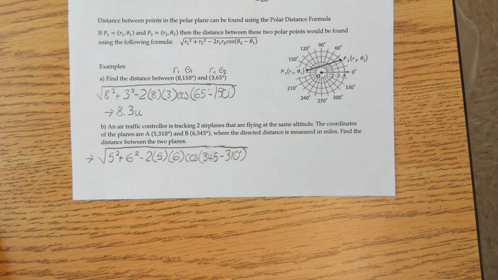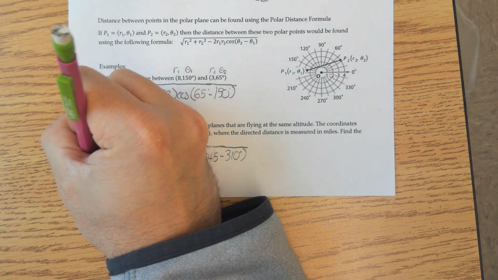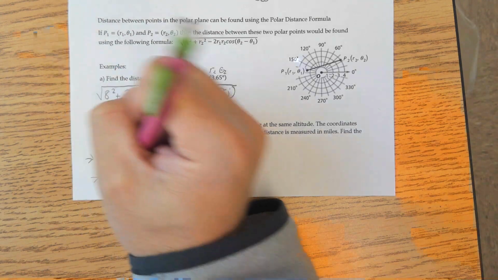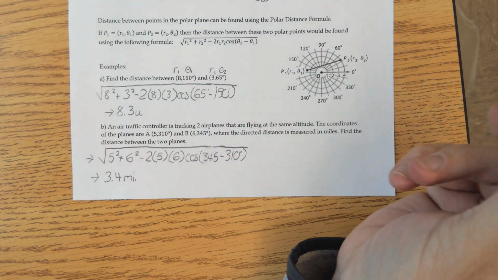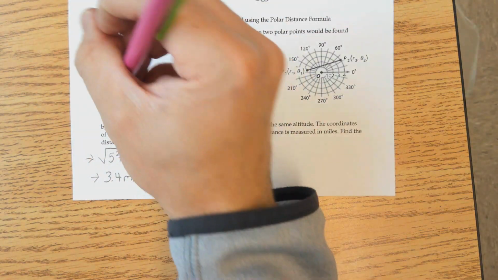I showed it on the first problem, how to plug it in the calculator, so I'm just going to skip that. If you did it correctly, you should have got 3.44, or in this case, we're just going to round to the tenths. So we're going to say 3.4, and we're going to label it miles, because it actually gave me a unit this time. So please do not forget your unit.